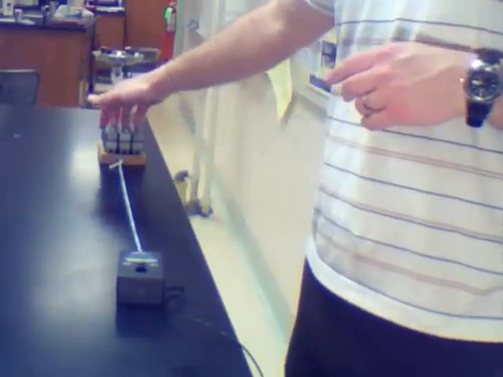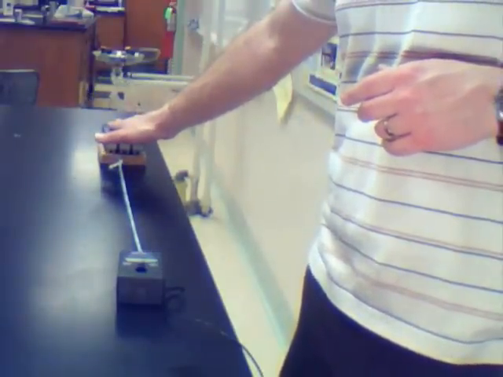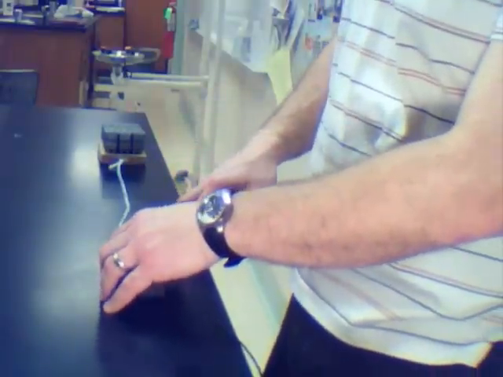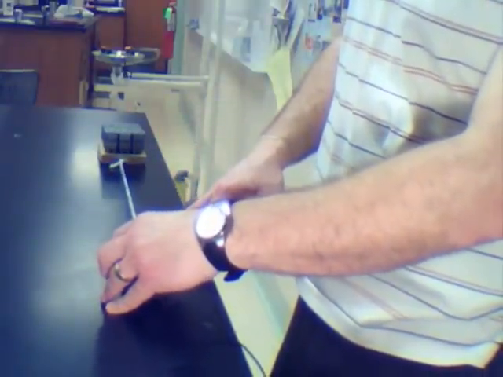This block has a couple of the masses that we use for the carts up here, then just connected through there. So what I'm going to do is start off, and right now there's no tension in the string. So this force sensor is reading 0 newtons. It's not measuring any newtons.